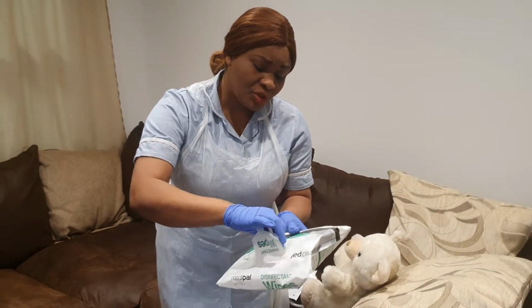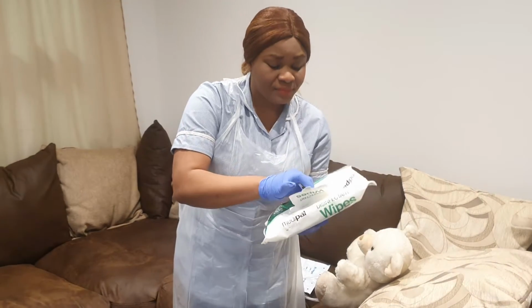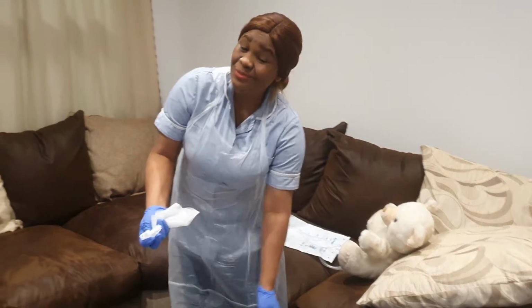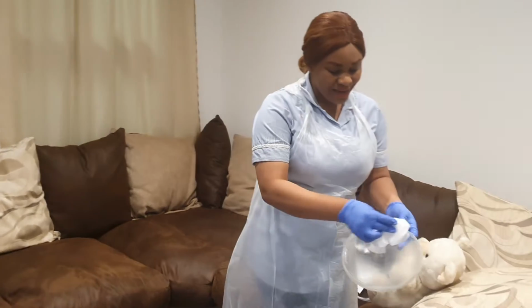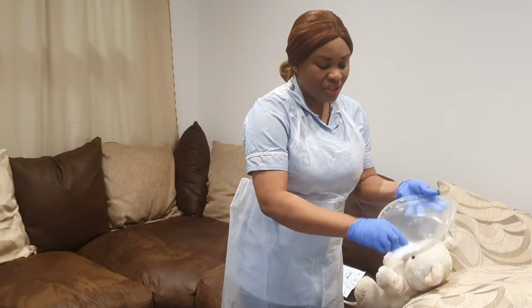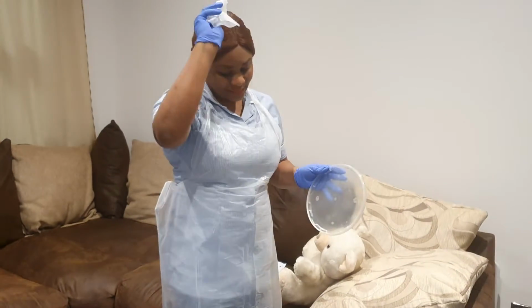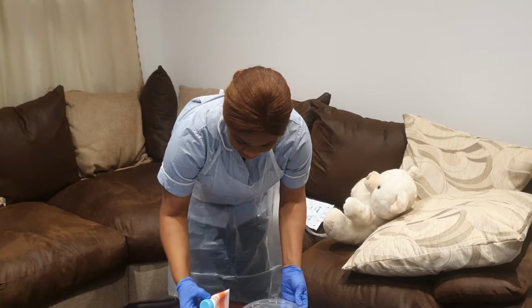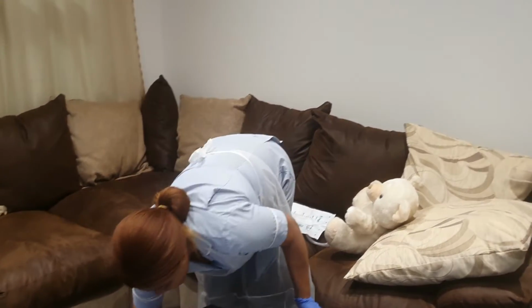All right. So I'm just going to pick my cleaner wipes and I'll clean my tray in a zigzag manner from the farthest point to the nearest point. All right, guys. So I'm cleaning my tray in a zigzag manner. After which, guys, this goes in the clinical waste. So my tray is clean.